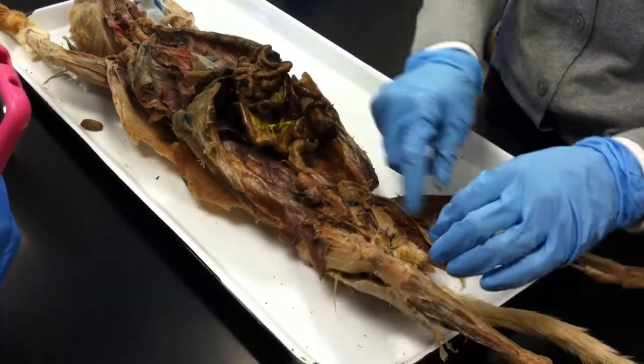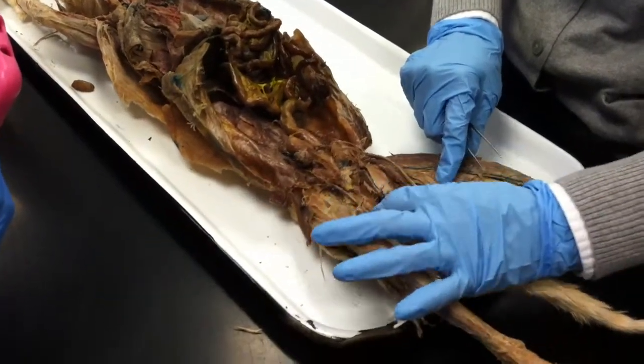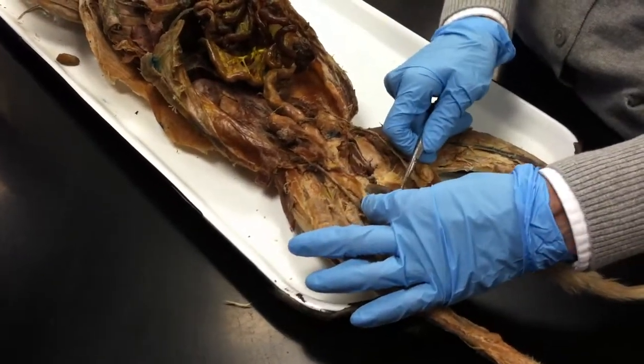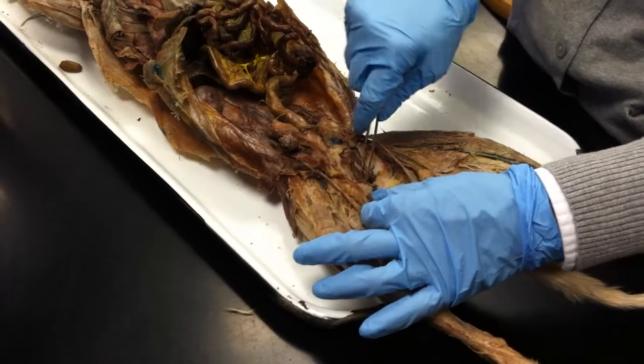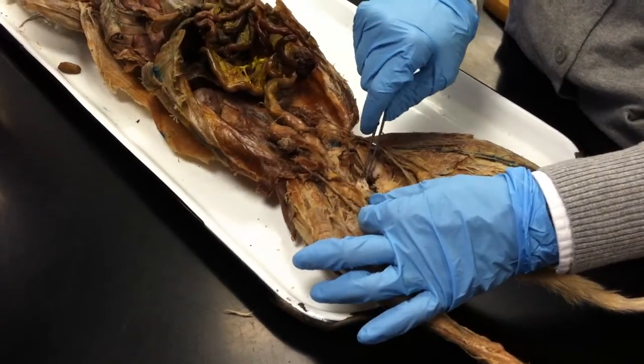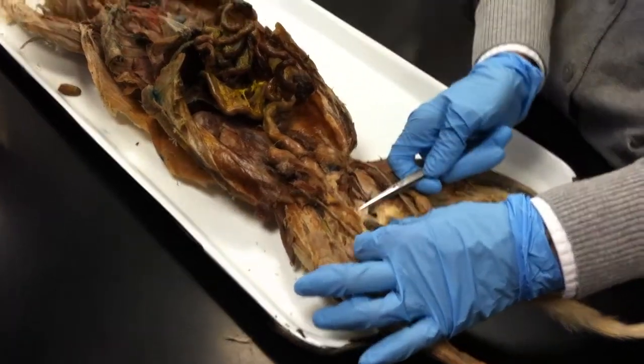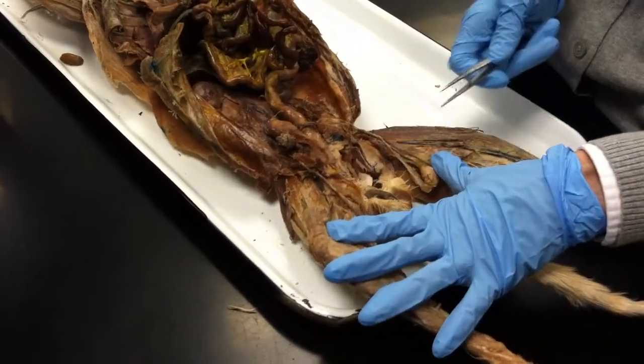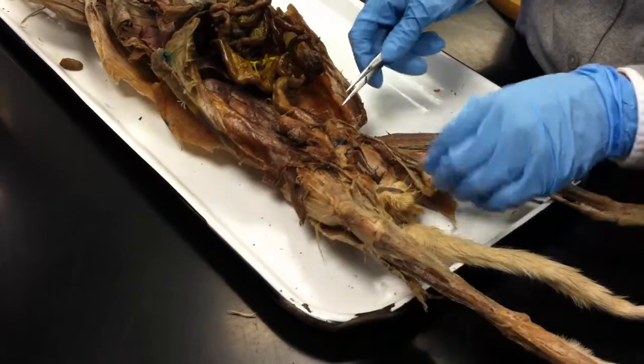Where the heck is his penis? Oh, here it is. Okay, this is the penis. This is the glans penis. This is the shaft of the penis. This is the crus penis up here. That's just the ligaments and the muscle that attach it to the body wall. And that's really all you can see on this poor fellow.